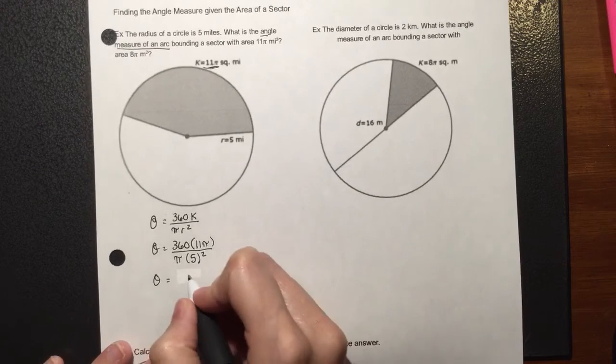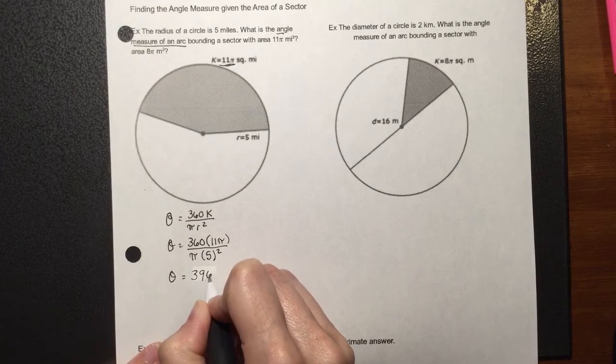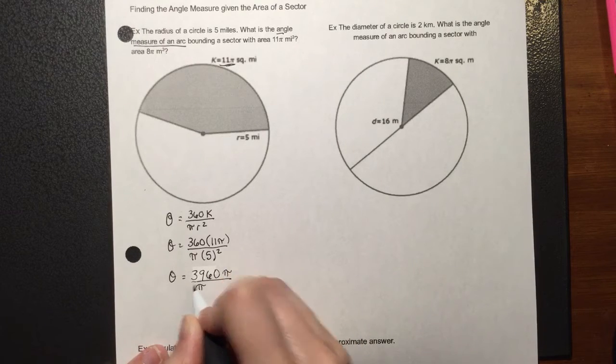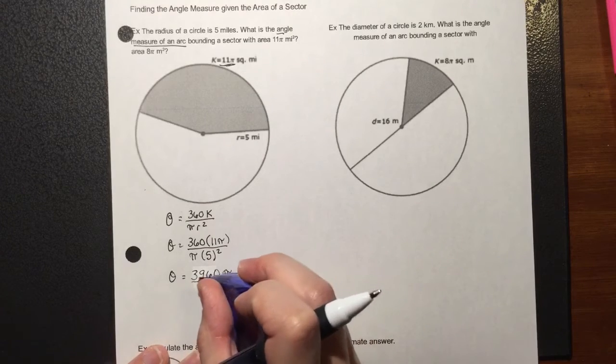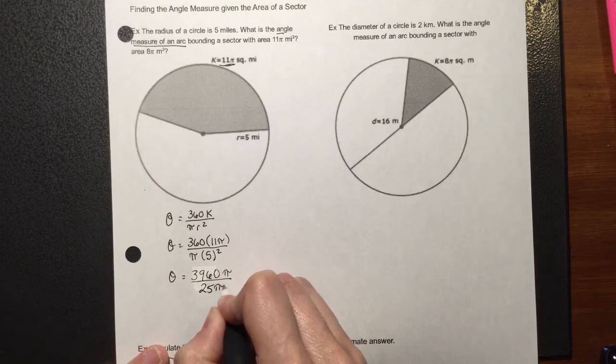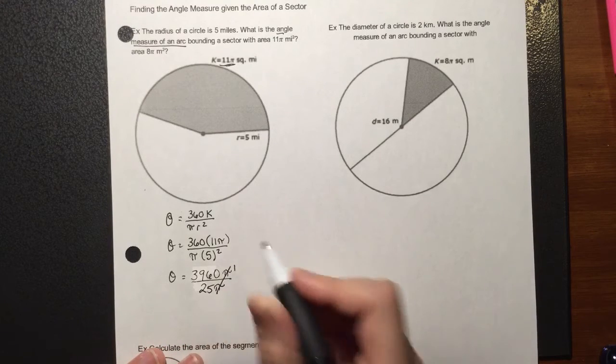And 360 times 11 is going to give me 3,960 pi over pi times 25 squared. I'm just going to write the 25 in front. 25 pi. And we've got pi over pi, and pi over pi is a value of 1.